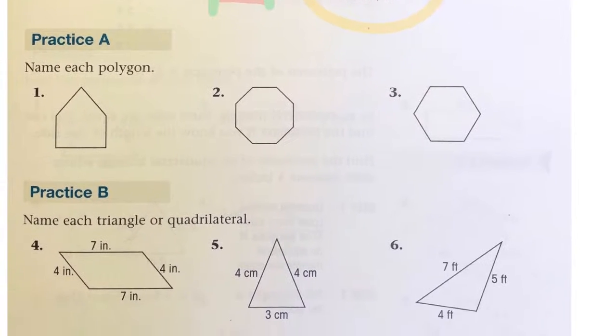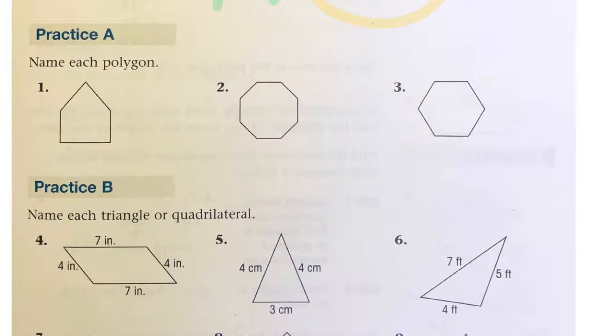So we got to name each of these polygons. Count the sides. If it helps, you can number them. So we got 1, 2, 3, 4, 5. Sided figure is a pentagon. Now we've got 1, 2, 3, 4, 5, 6, 7, 8.